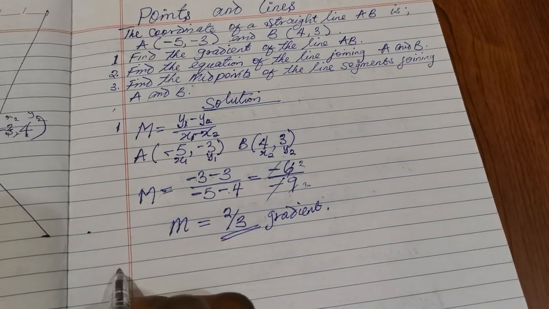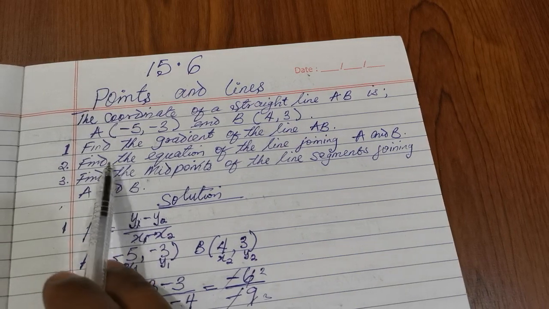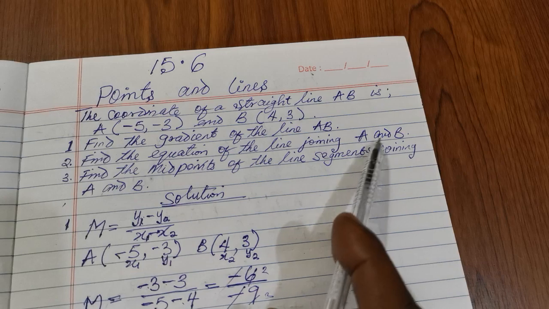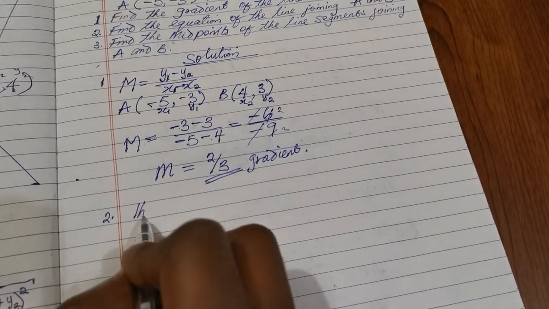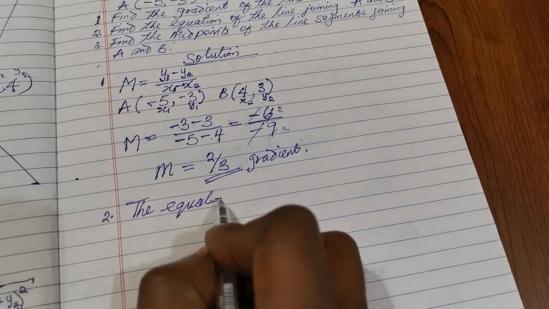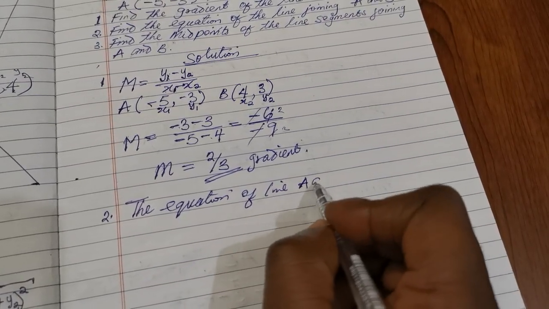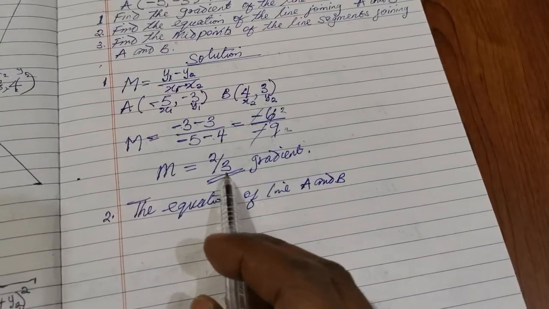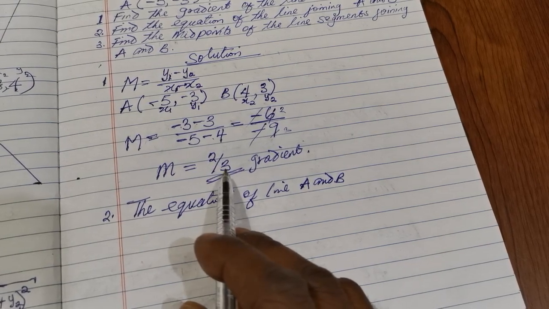Okay, now number 2 question says find the equation of the line joining A and B. For you to find the equation of line AB, since you have obtained your gradient 2 over 3, fine and good.